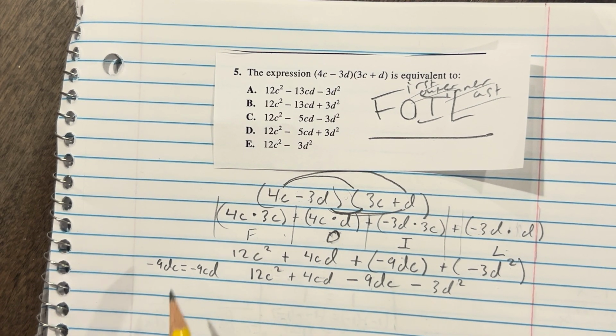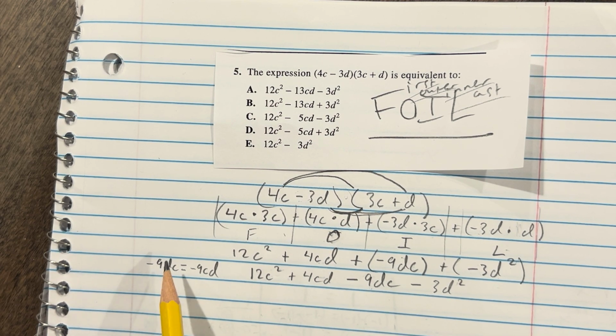If you want to try it for yourself, you could put in a constant for d or c. Like you could plug in 3 for d and like 20 for c, and then work that out, and you can see that it's going to be the same answer. If you don't believe me, try it for yourself.